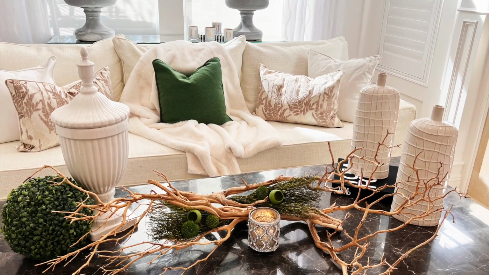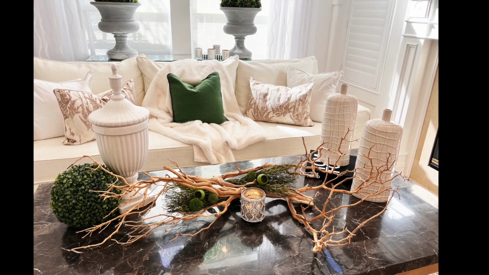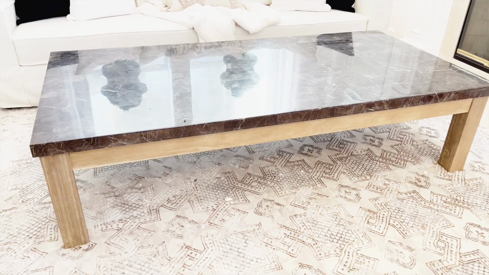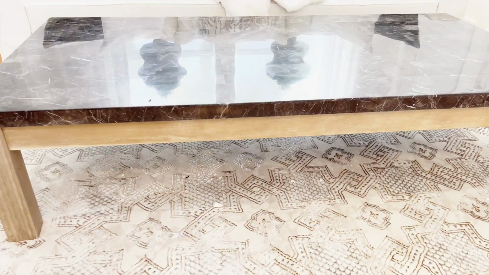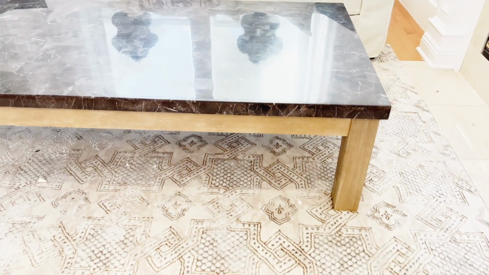Today we're going to be talking about cocktail tables, coffee tables. I will be sharing with you designer tips to decorating your cocktail table and giving you that high-end look on a budget. First off, let's talk about the most important thing, and that is the cocktail table: choosing the right coffee table for your space.